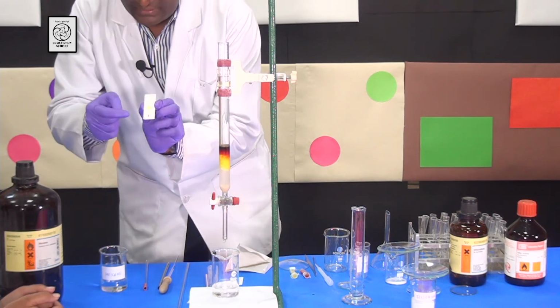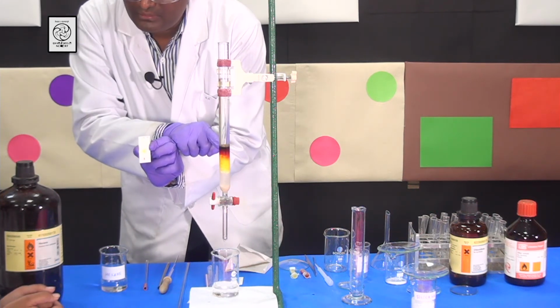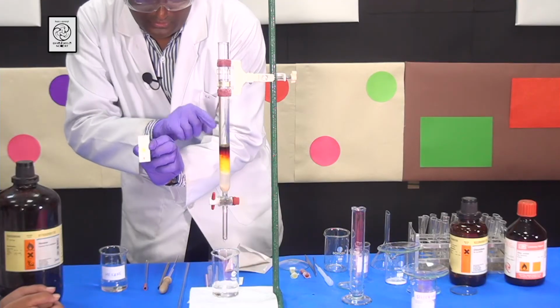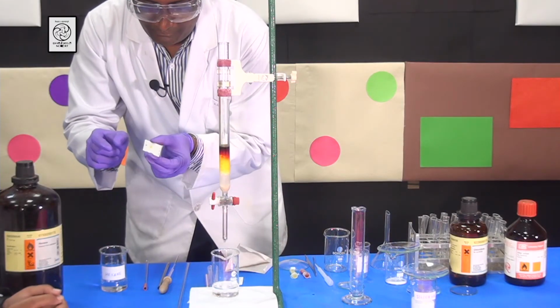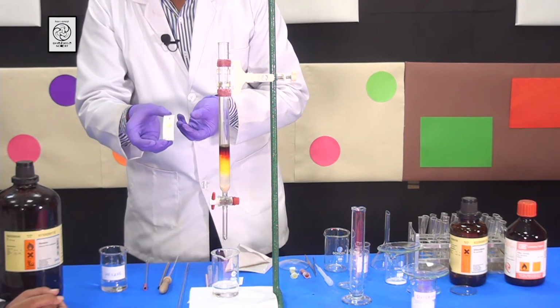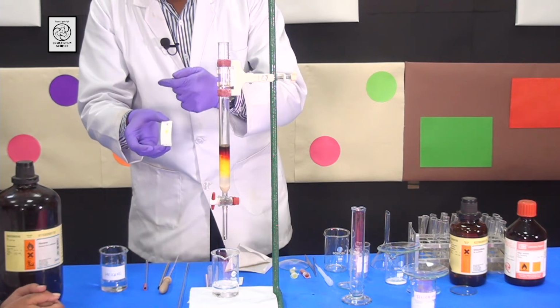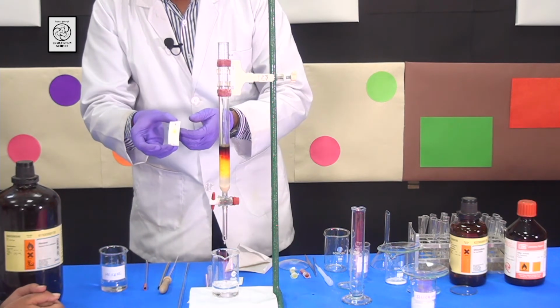And the red compound at the bottom, which you can see here, is coming a little slower. Wow, it's beautiful. You can say that the pattern is actually upside down compared to that of TLC, because TLC runs against gravity, whereas the column runs towards gravity.